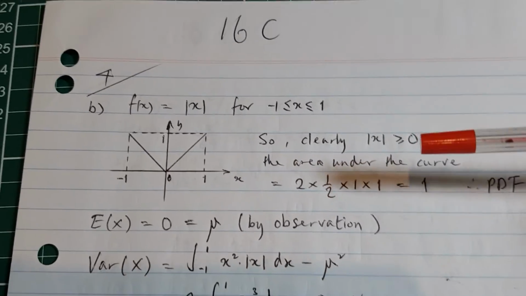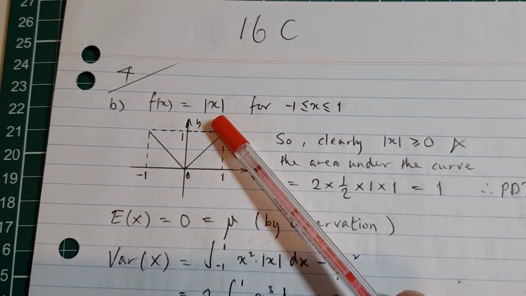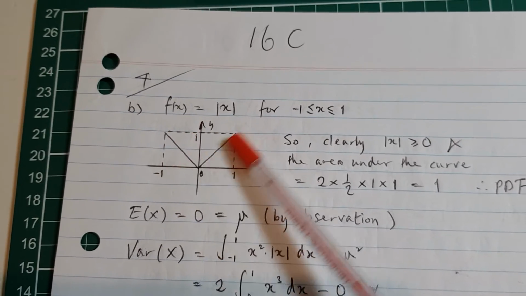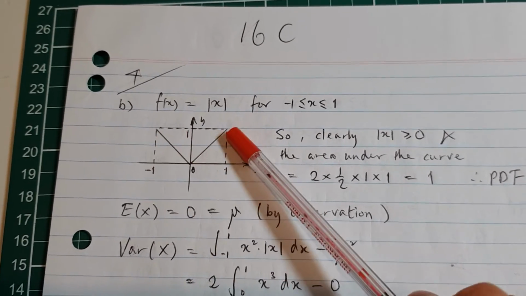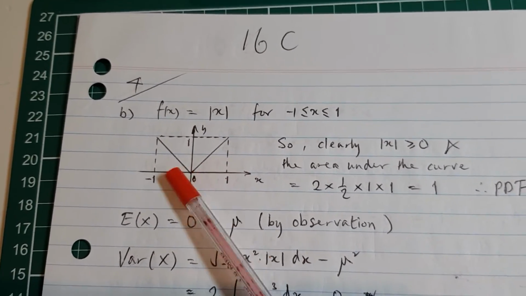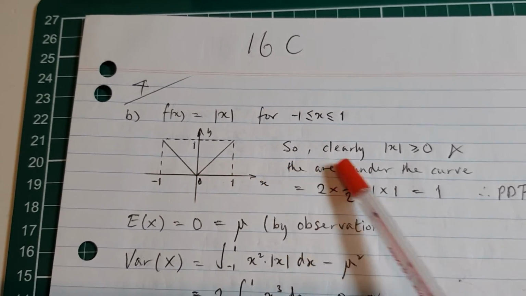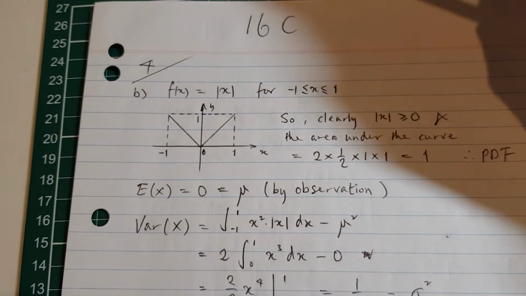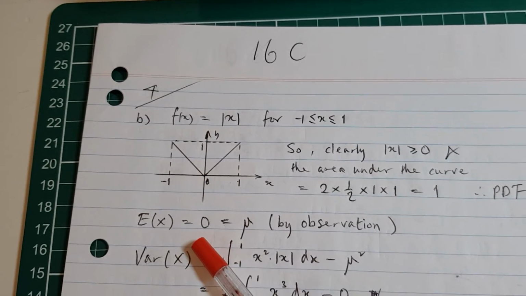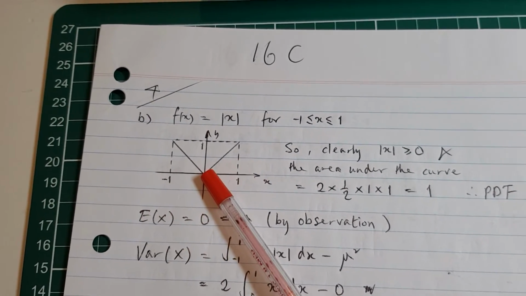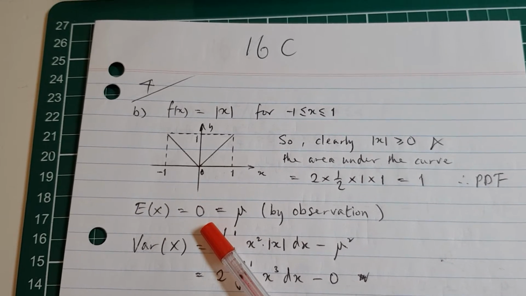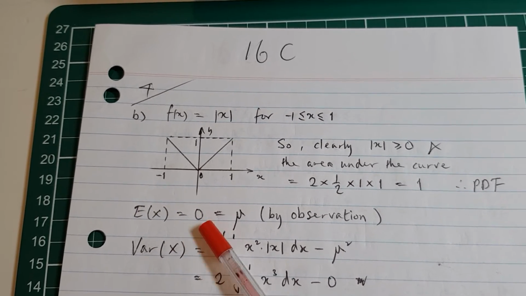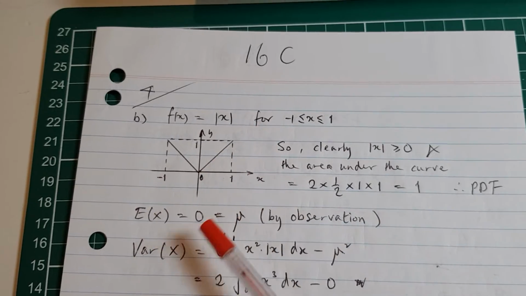All right, and question B of question 4, that's the absolute value function now. So that's a nice V, maintaining 45 degrees to the axis. So clearly that's greater than 0, and that's a PDF. Okay. And expected value, even from the observation, we can see that it's going to be 0. Okay, so that's what that is. But you can actually calculate it if you want to.